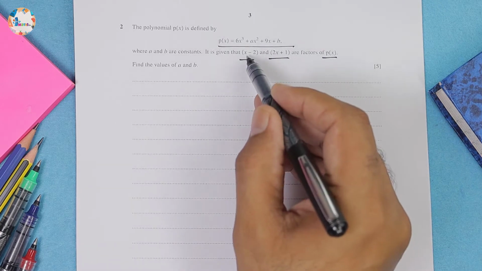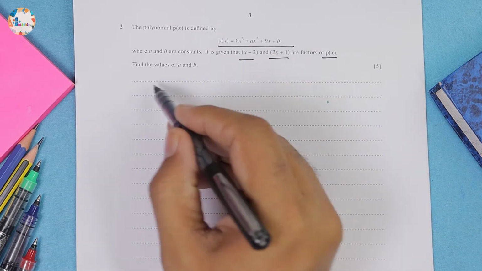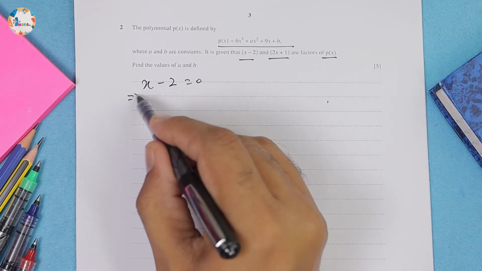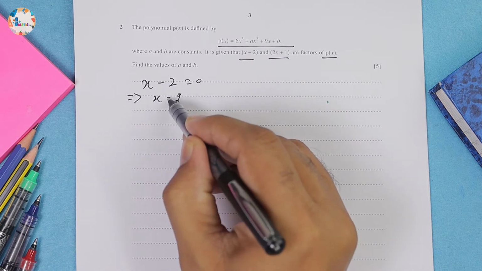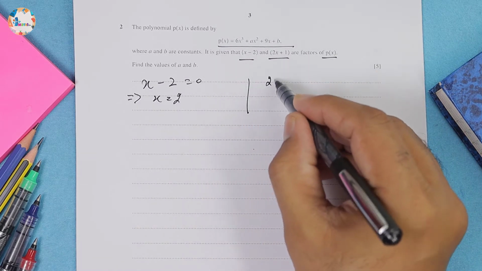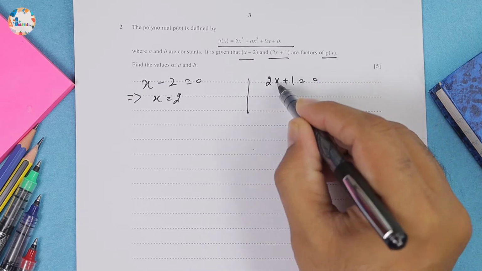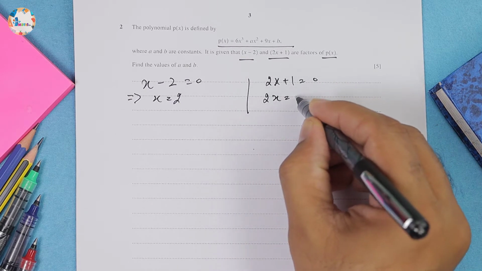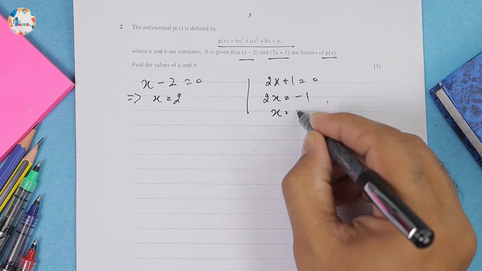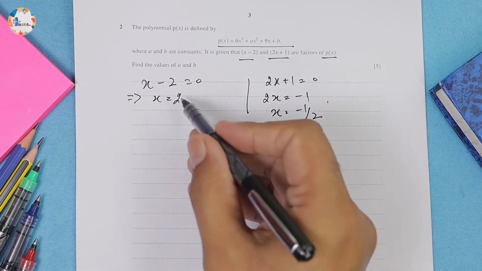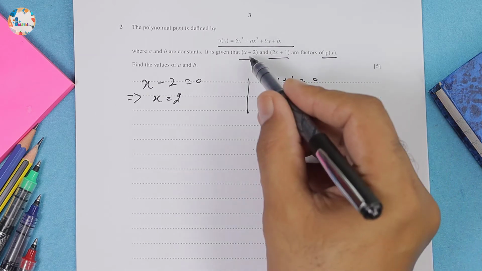So if these are factors, we can write x minus 2 is equal to 0, this implies x is equal to 2, and also 2x plus 1 is equal to 0. This implies 2x is equal to minus 1, and x will be equal to minus 1 over 2. Now these are the two x values which we got from here.